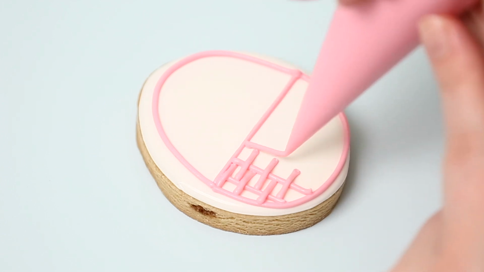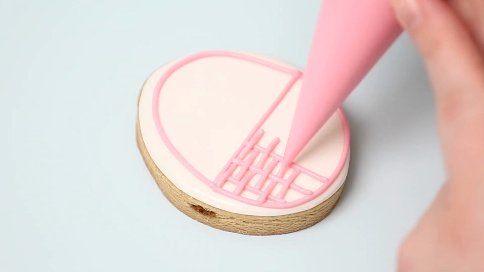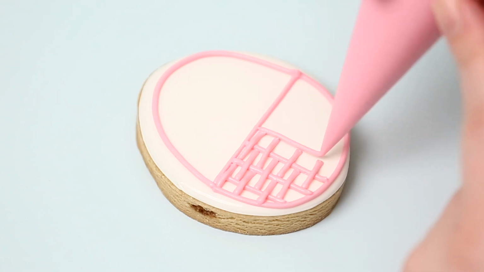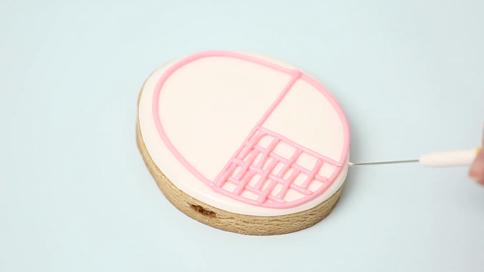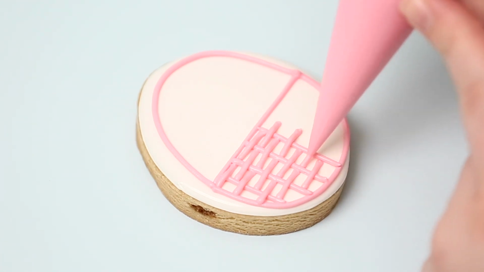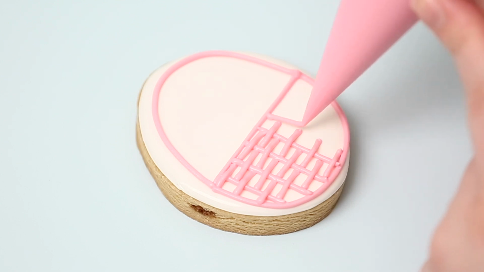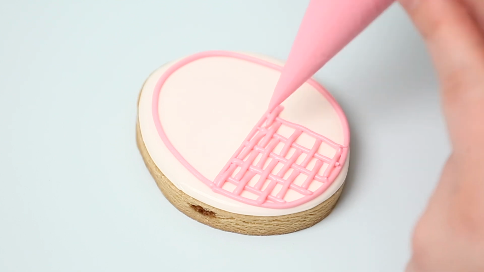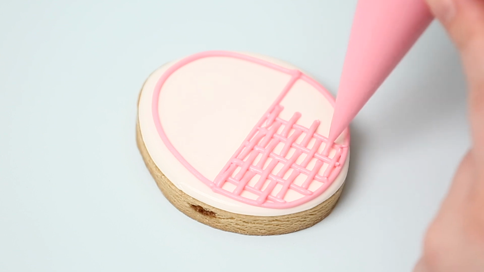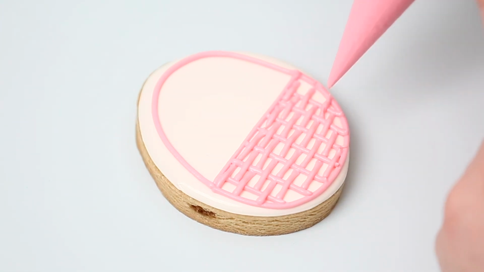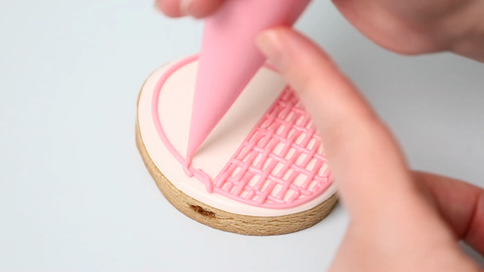I'm in Canada, so I don't get all the shipments as easily as maybe some people in the States. I've tried some other colors, some powder colors as well, and some different odd ones, but I really like just the gel colors. I find they work really well and they're easy to clean up and easy to use.